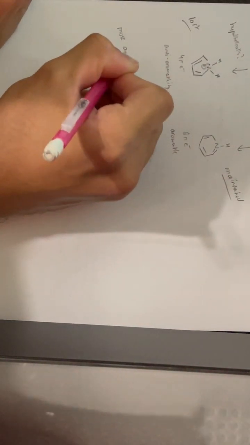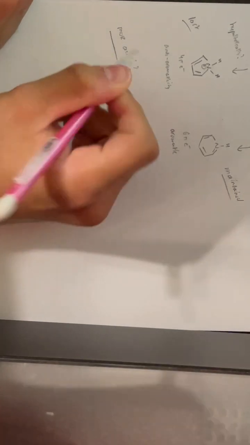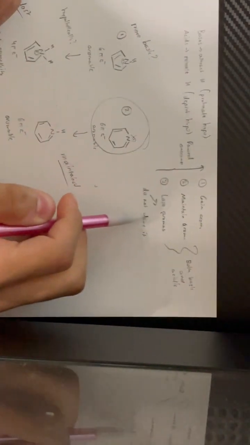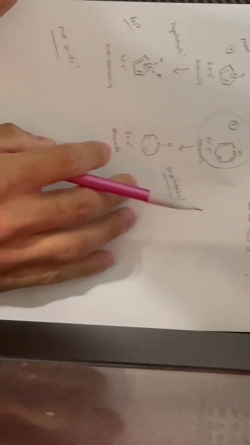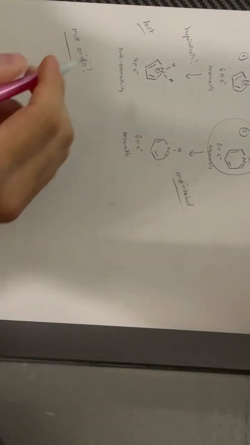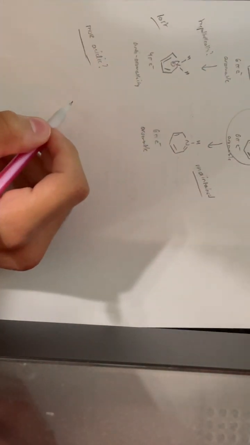Okay? And then basically the same rule applies for the acidic. So let's just say, for example, more acidic. And again, you need to go by this ranking list on the very top. Gain is better than maintain, which is better than lose. Lose is the worst. You don't want to lose, because of stability. Acidic. We'll just do an acidic example.